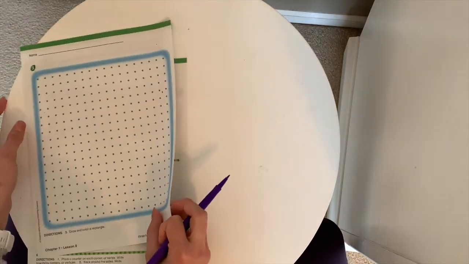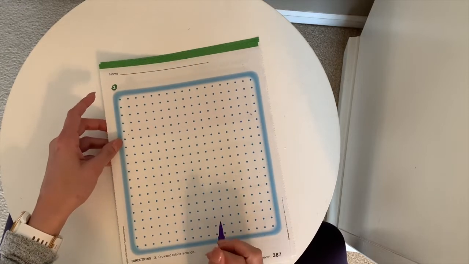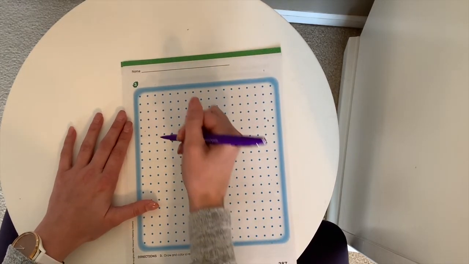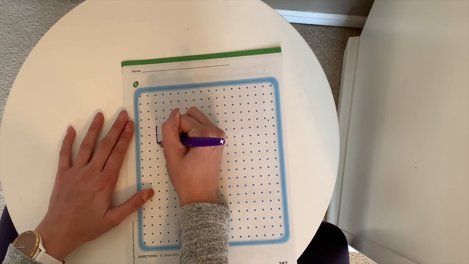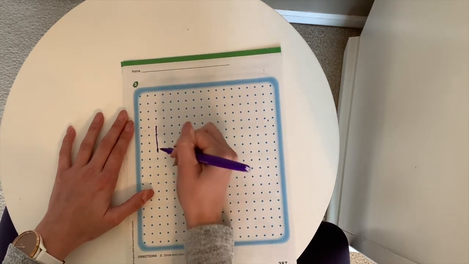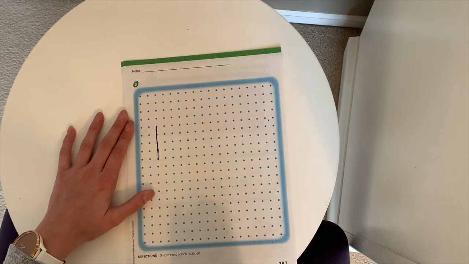We are going to make a rectangle. So remember how we said that it has 2 short sides and 2 long sides. So I'm going to make my short side. I'm going to go 1, 2, 3, 4, 5 dots. So I just drew 5 dots.